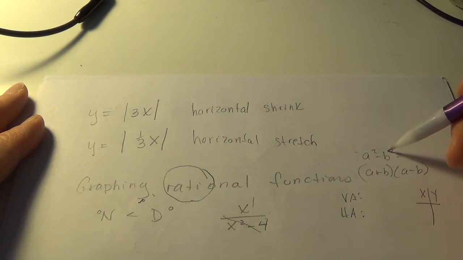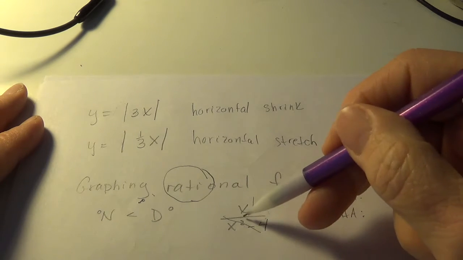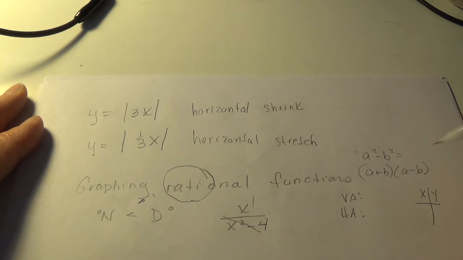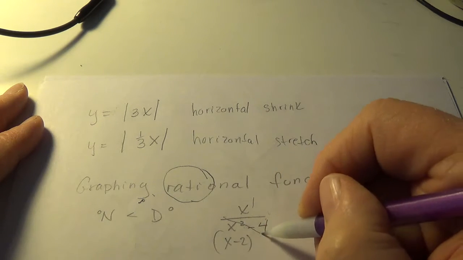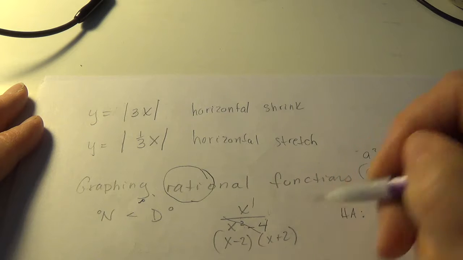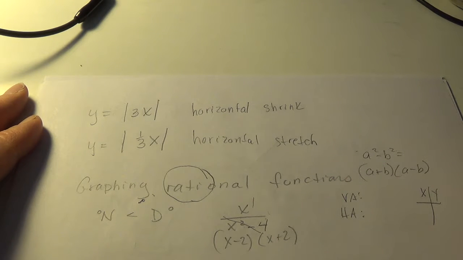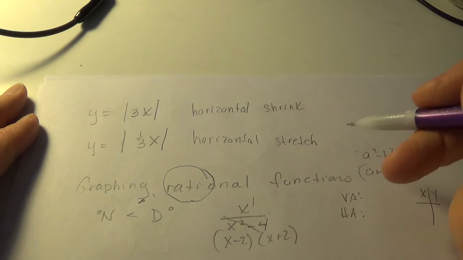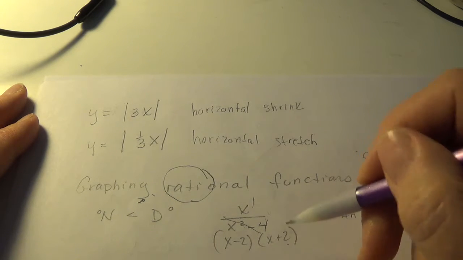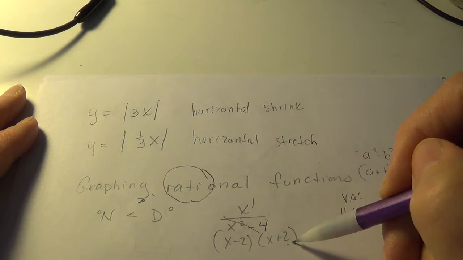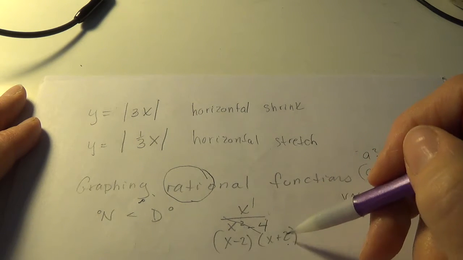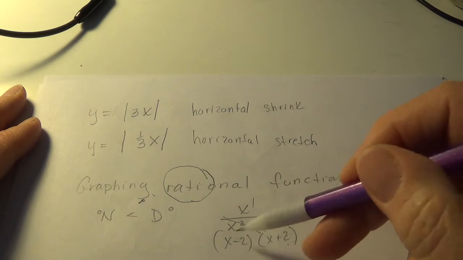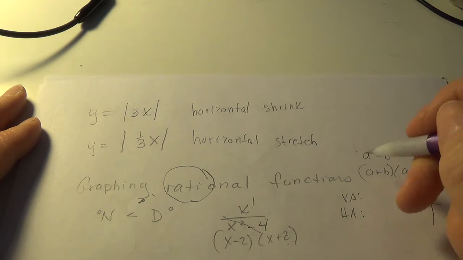When you have a difference of two things that are squared, like x squared minus 4, it factors a plus b, a minus b. It doesn't matter which one you put first. So now you can, back to you Jordan, you can see clearly, you always look in the denominator, because wherever the denominator zeroes out, we have to exclude those values from possibly being on our graphs, because we don't want to divide by 0.